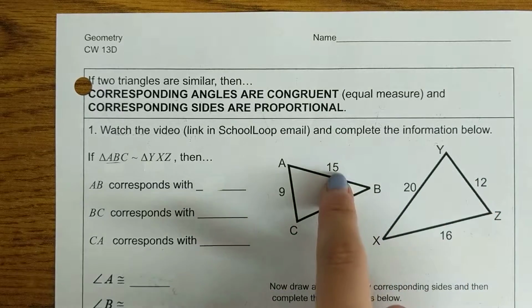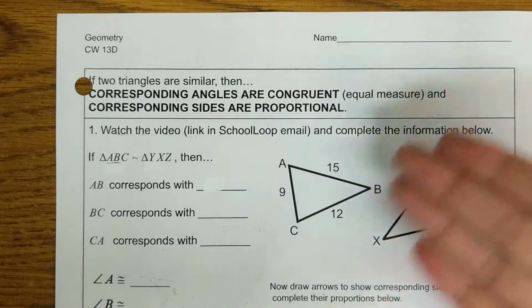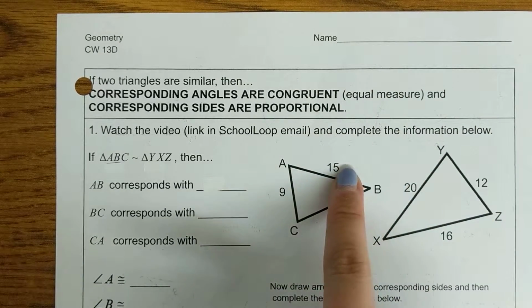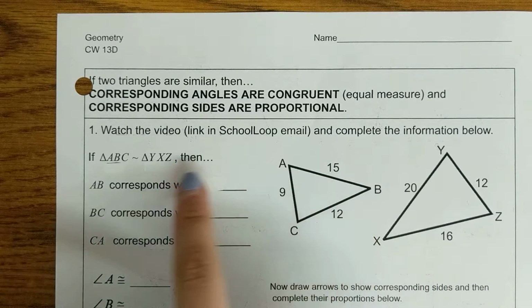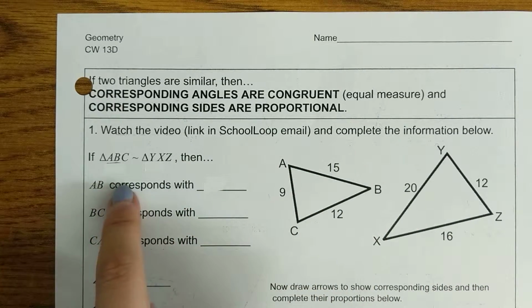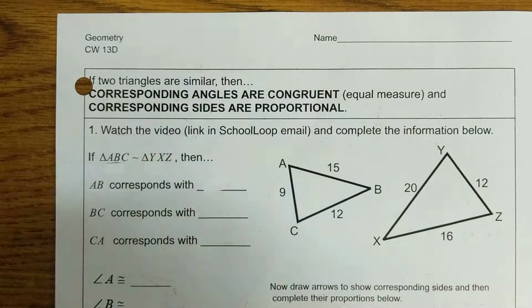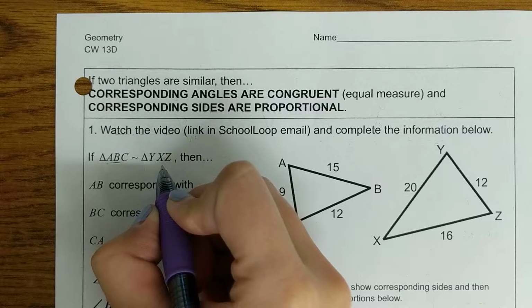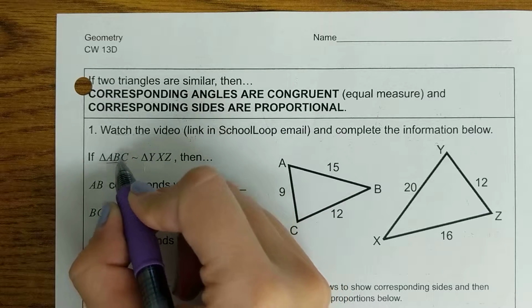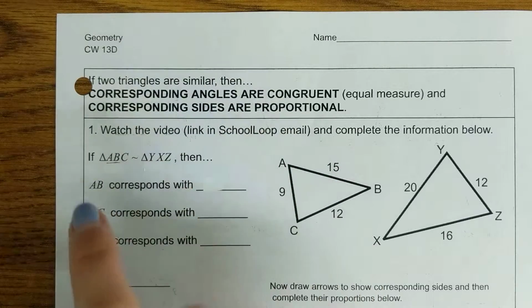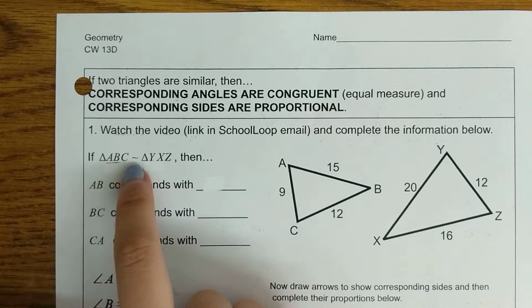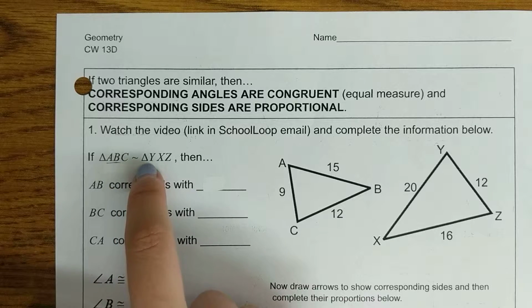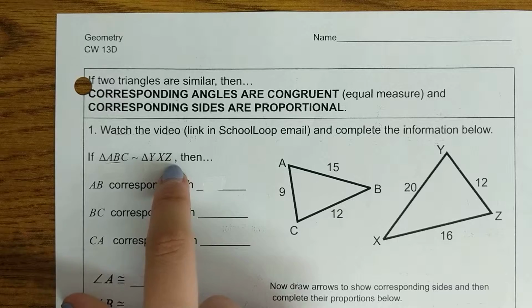Because I can't just put 12 over 15, 20 over 12, just decide which side to make the ratios with. No, I need to look at the similarity statement, and that's what's going to help me find out which sides correspond with which. So, looking at the similarity statement, the order of the letters matters. They matter, okay? So this is a similarity statement that says triangle ABC is similar, remember, we learned that symbol, to triangle YXZ. The order of the letters matters.